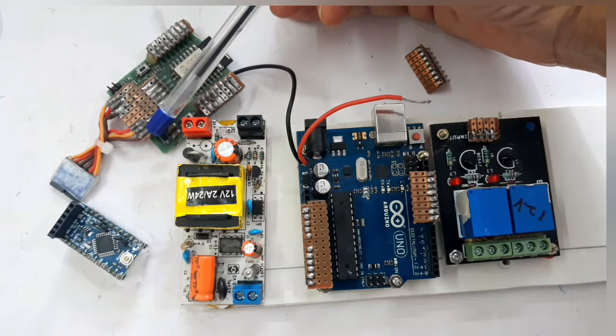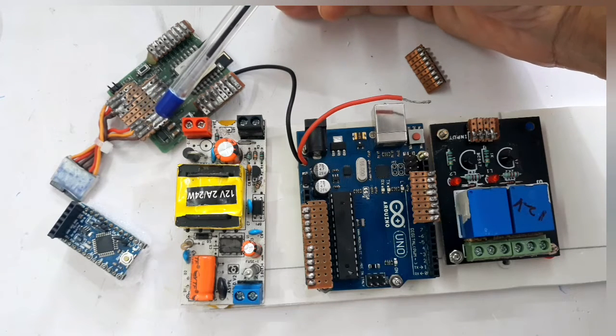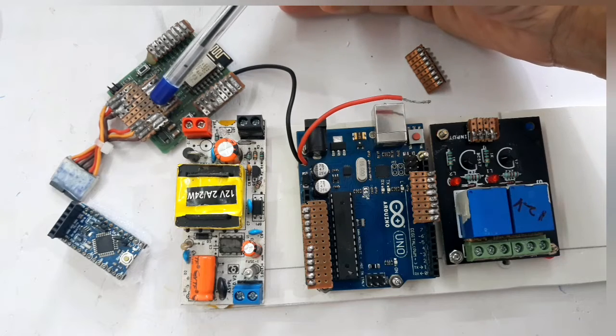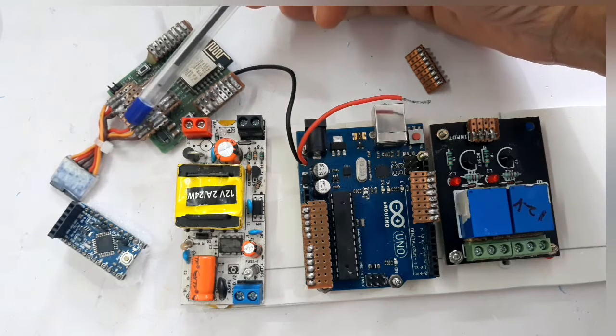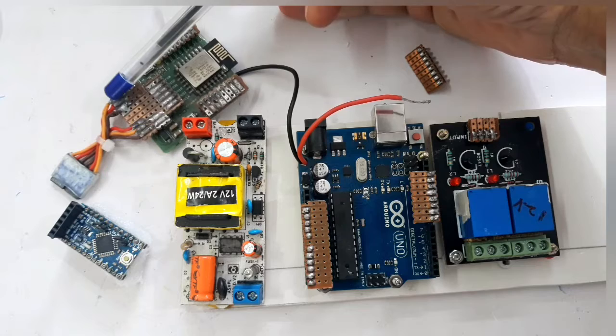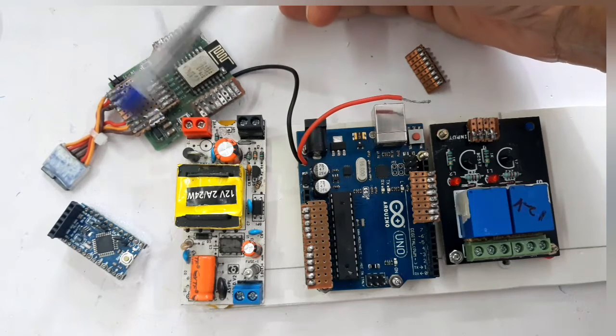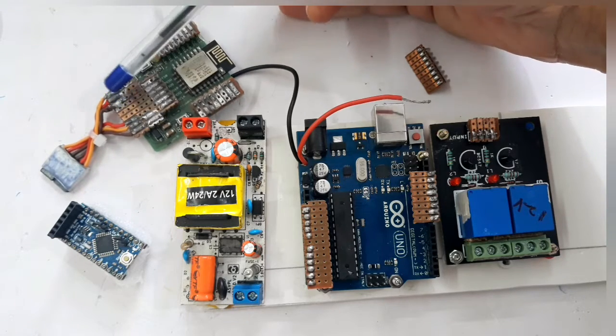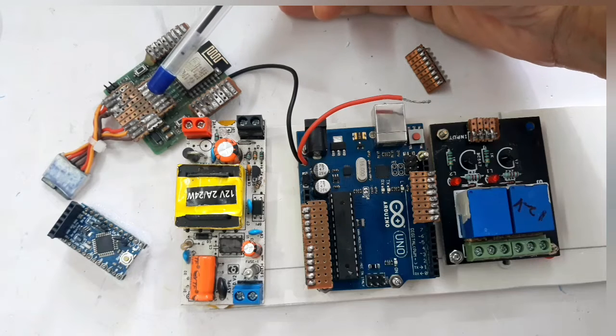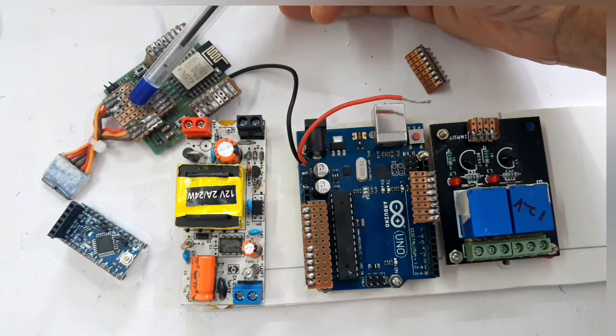There is a range here, and most of the ESP take 5 volt input and then internally they bring it down to 3.3 volt. So this is what we should remember. Make sure that the input voltage and wires are soldered directly to the board, or through adapter pins they are soldered, and not just attached to the adapter. That way all the connections will be proper and there will not be any loose connection. That will make sure that the project is working fine.